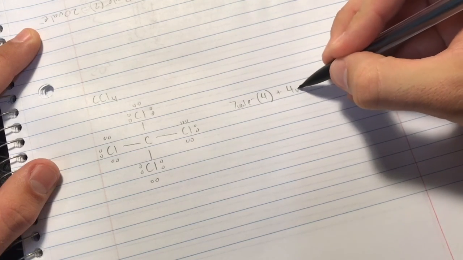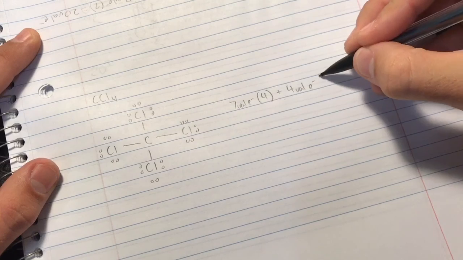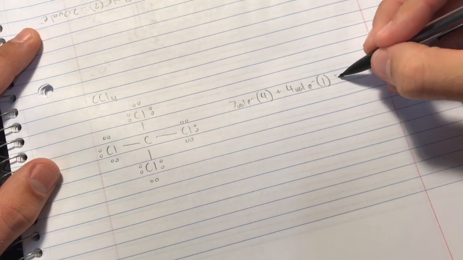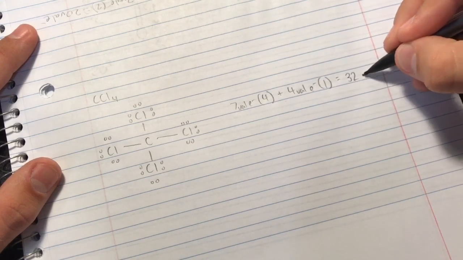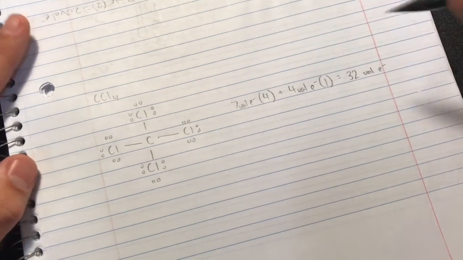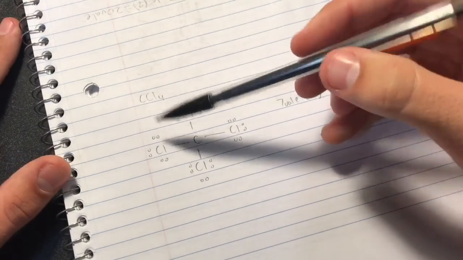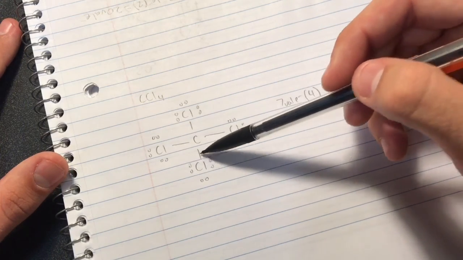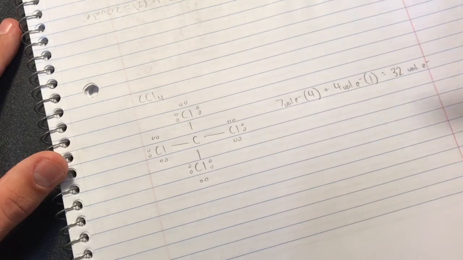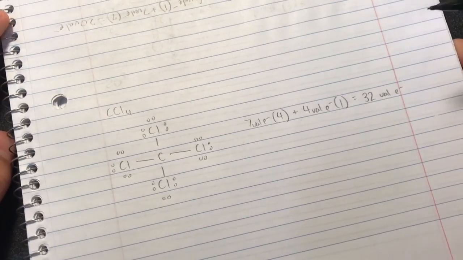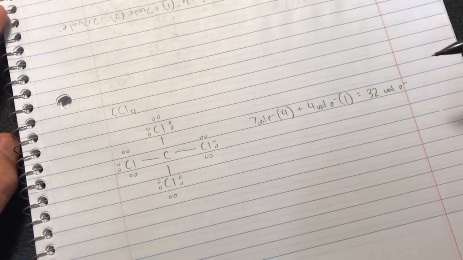Carbon has 4 valence electrons, and there's only one of them, so we're going to multiply that by 1. If you multiply and add this up, you should get 32 valence electrons. So let's count this and make sure this is correct. So you have 1, 2, 3, 4, 5, 6, 7, 8, 9, 10, 11, 12, 13, 14, 15, 16. 16 times 2 is 32, so that checks out.